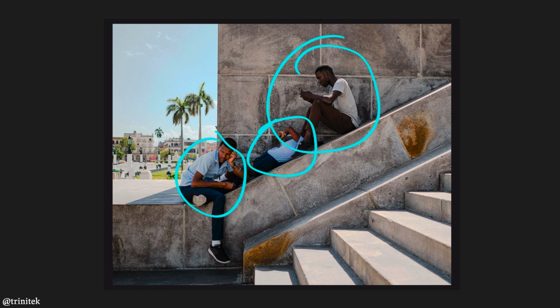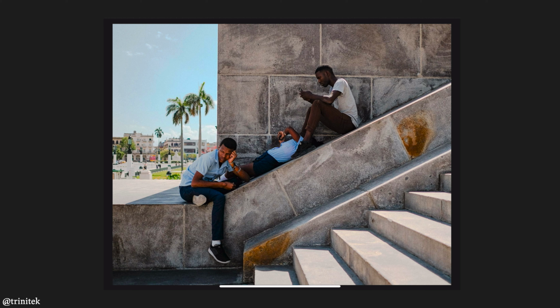It kind of tells a little story. Maybe they're off of school and they're just hanging out. It's a hot day and they're chilling in the shade. Whatever, you could dive into it all you want, but I think it's a great photo.